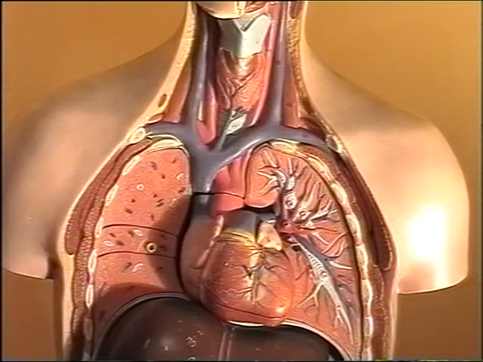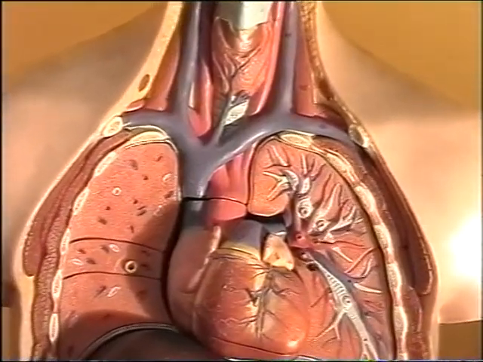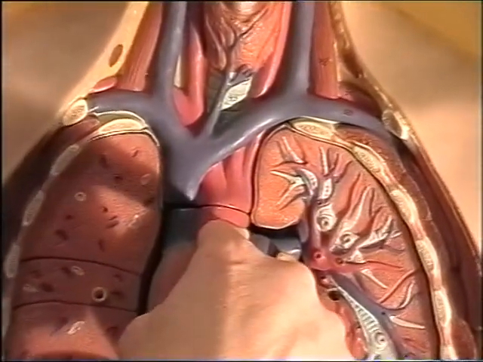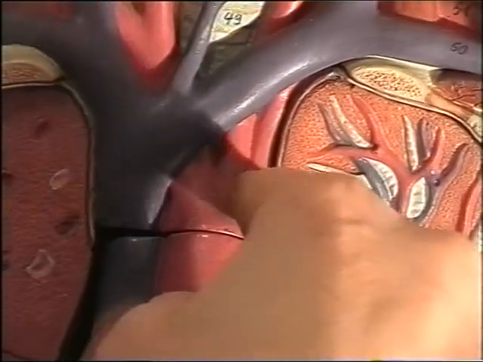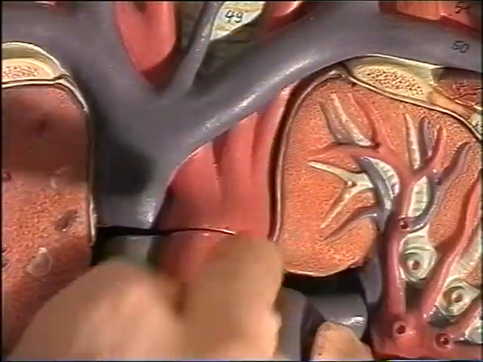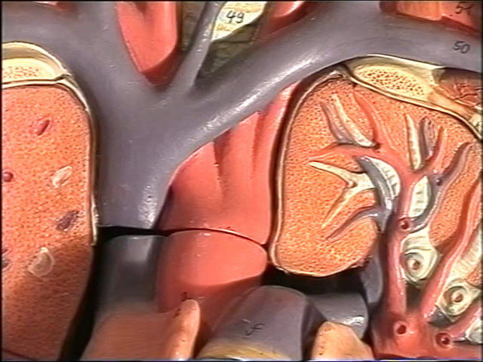And I'm going to start off just by pointing out a few areas of anatomy. Now, the first area I want to point out is the aortic arch, the arch of the aorta. Here's where the aorta leaves the left ventricle, and here's the aortic arch. Actually, it goes back a bit, we can't really see it in this model. So the aortic arch is the first area of anatomy to point out.